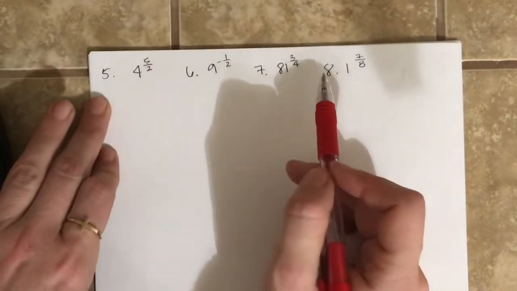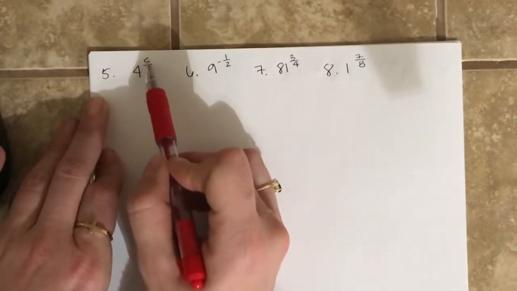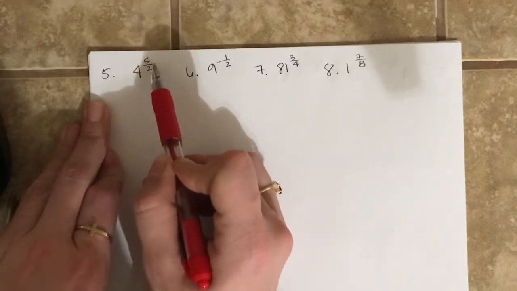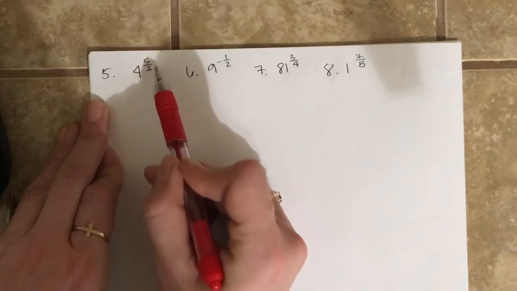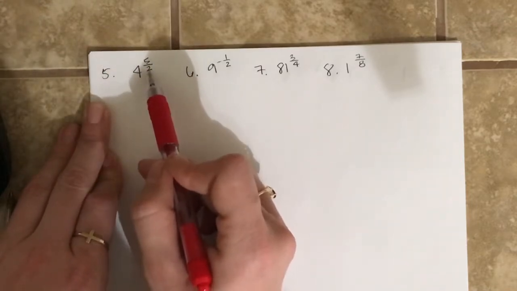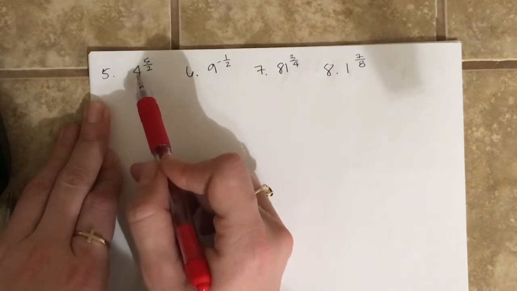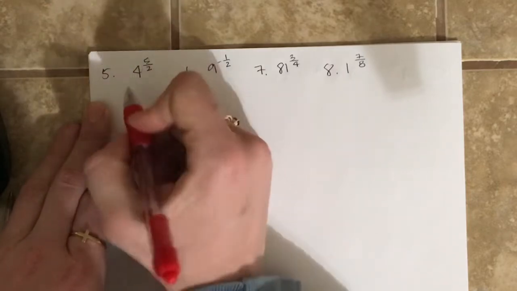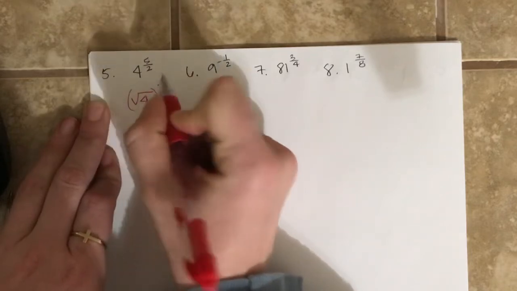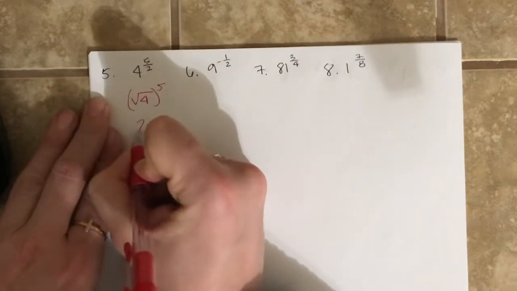Numbers 5 through 8 now bring in the idea of a number to the m over n. So remember that the numerator is your power, the denominator is your root. On number 5, this is the square root of 4 raised to the 5th power. So you take the square root of 4, that's 2.